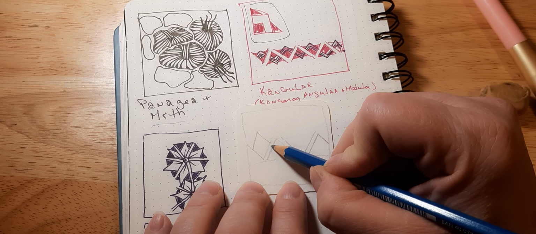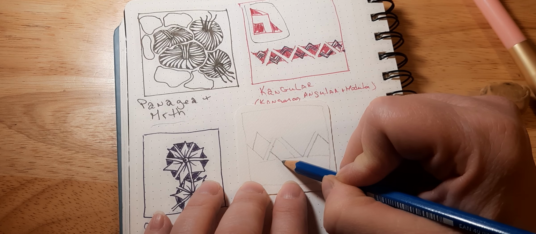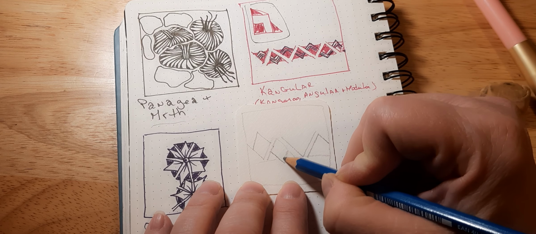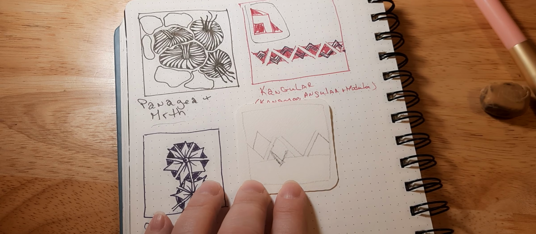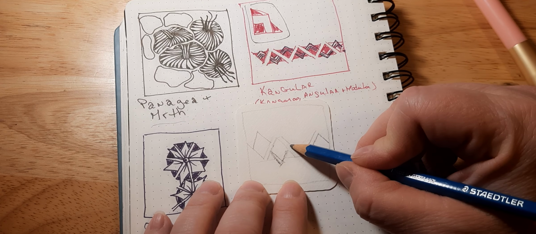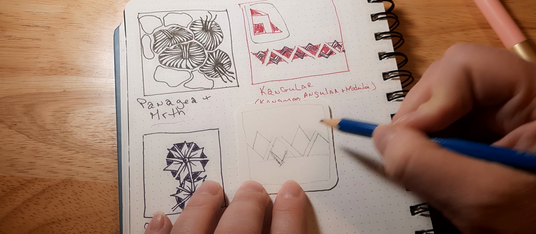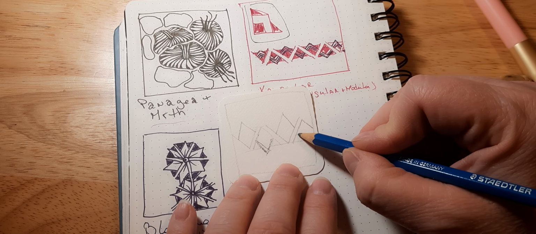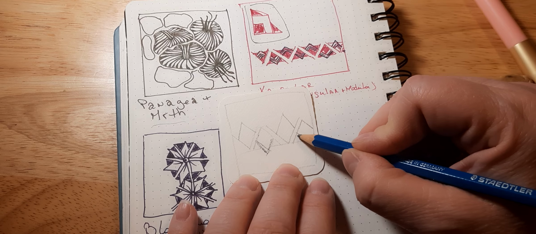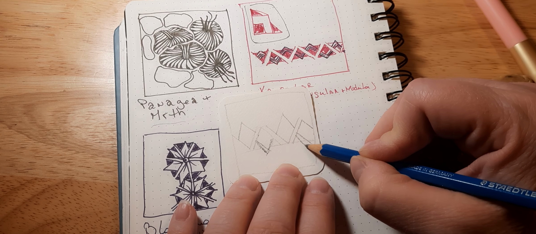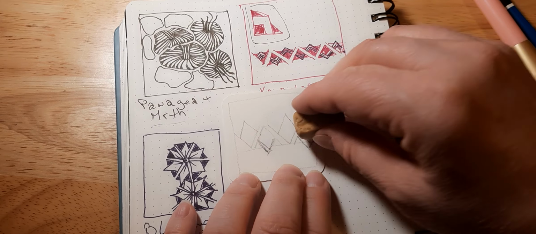I think probably over here. I might fix that. Maybe I'll have it go this way. And then come back up. And then come back down. Actually, I think I'm going to come lower. Let me again erase that so it doesn't get confusing.